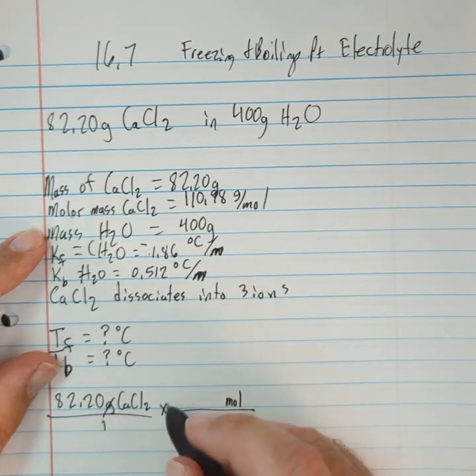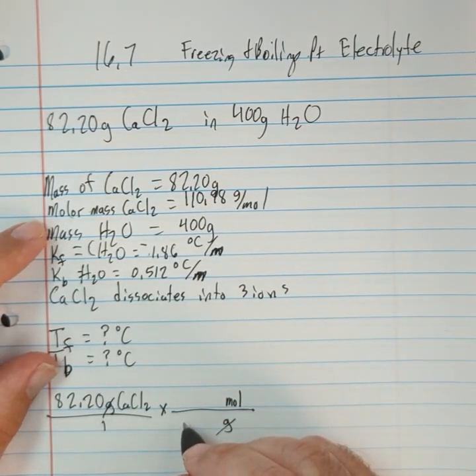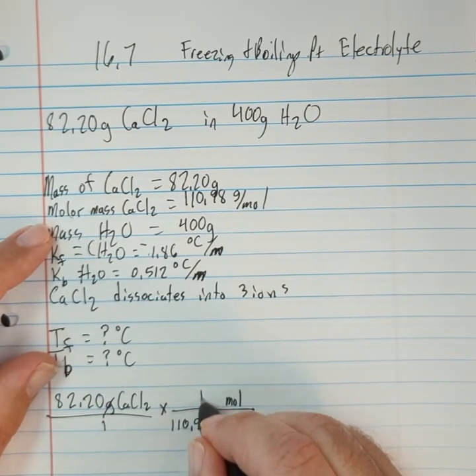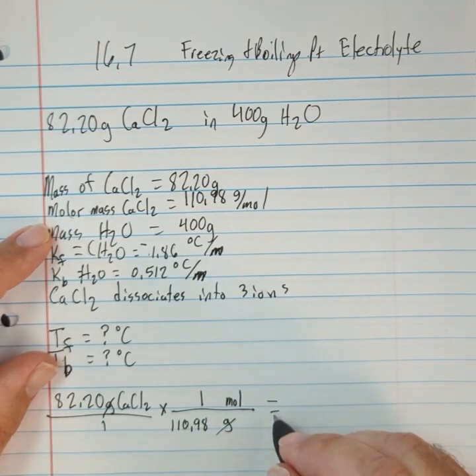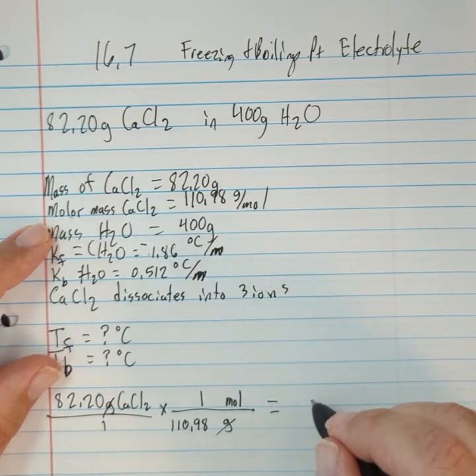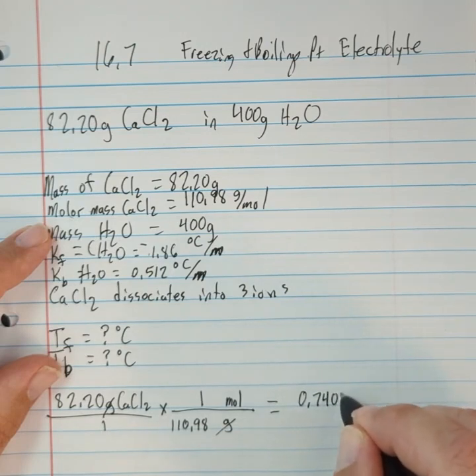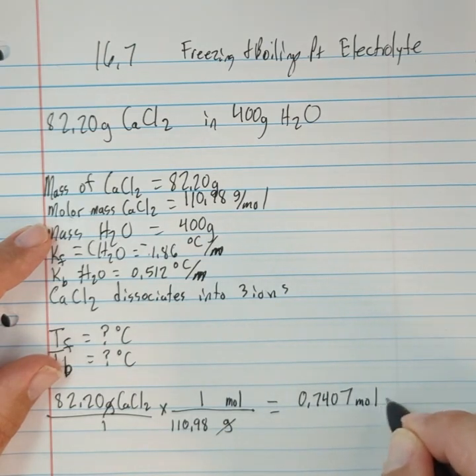That way grams cancel, and we'll be left with moles. So the molar mass is 110.98 grams per 1 mole. We multiply that out and divide, and we're going to get 0.7407 moles of calcium chloride.